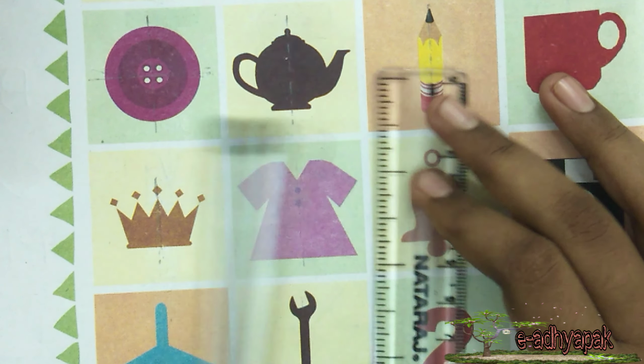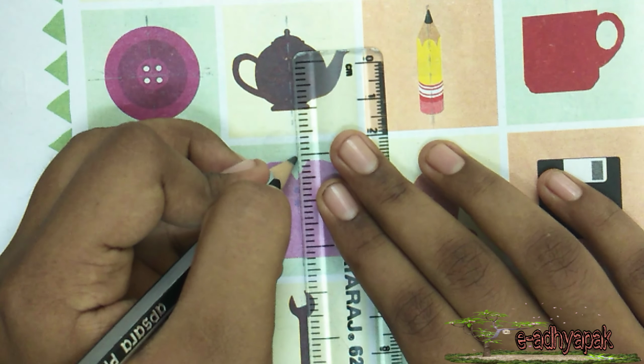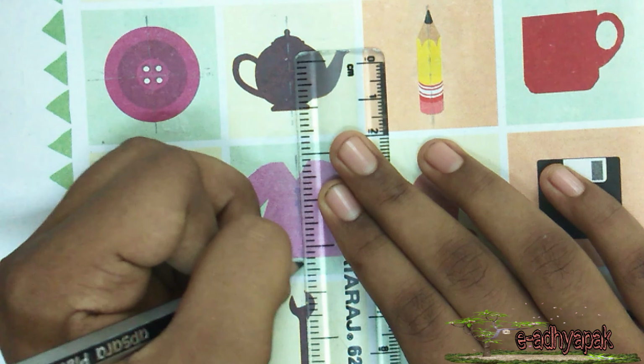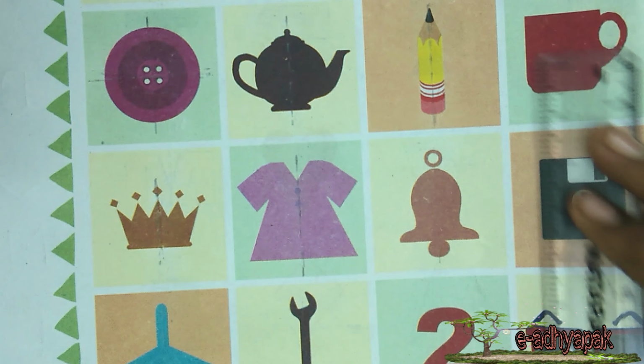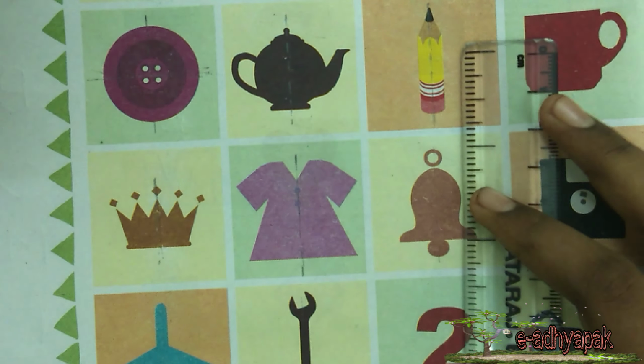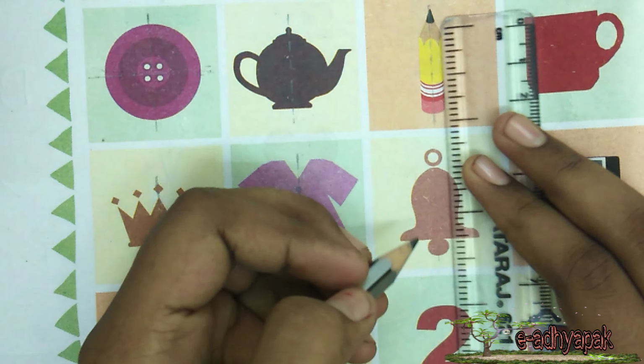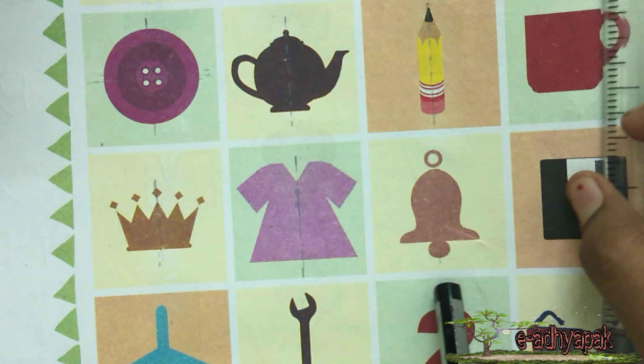And a shirt can be divided like this. And then we can even make, this is a notification bell.